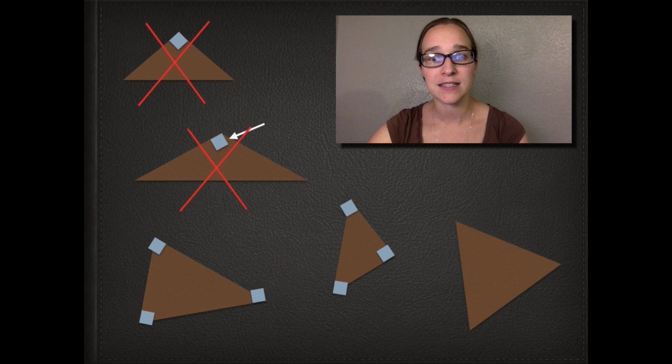And here's our last example. In our first angle, that angle is smaller than 90 degrees, and our second angle is smaller than 90 degrees, and our third angle is smaller than 90 degrees. So this triangle is also an acute triangle.